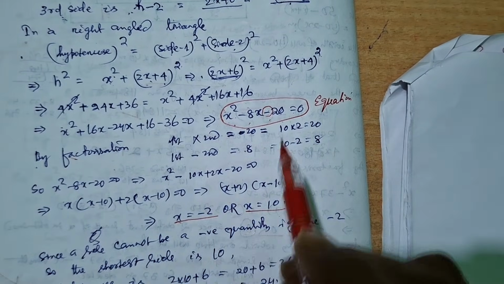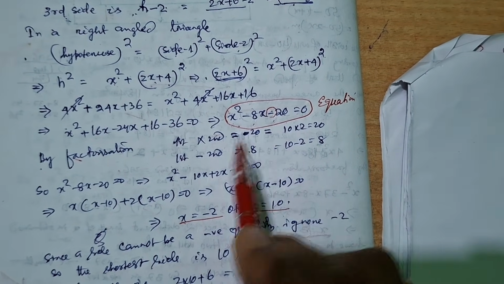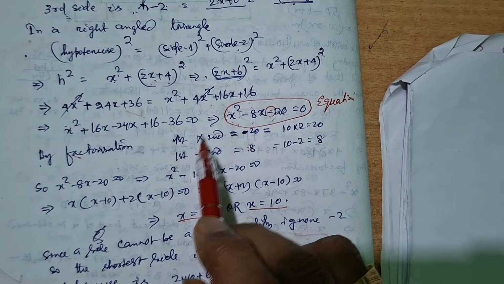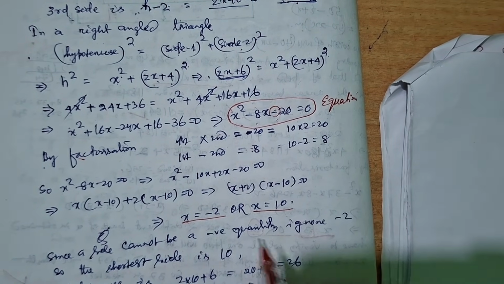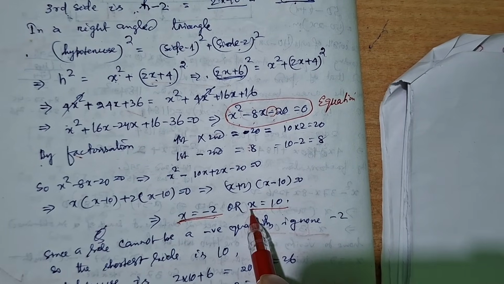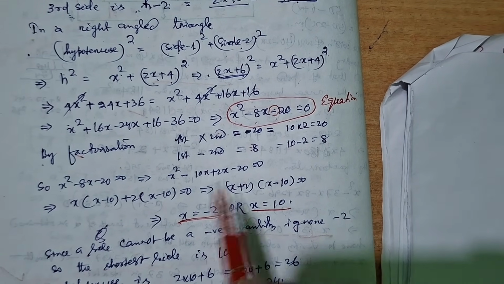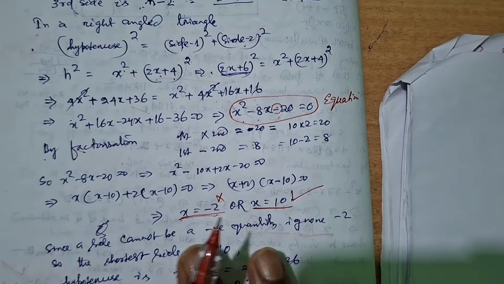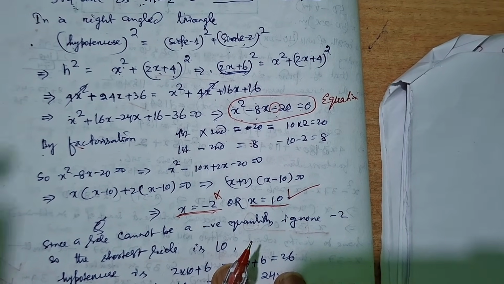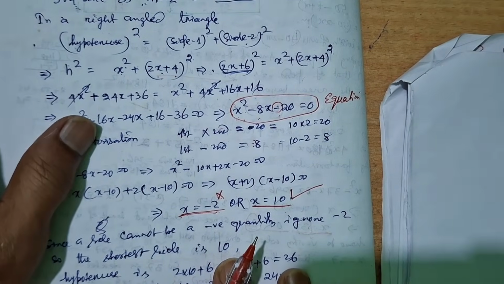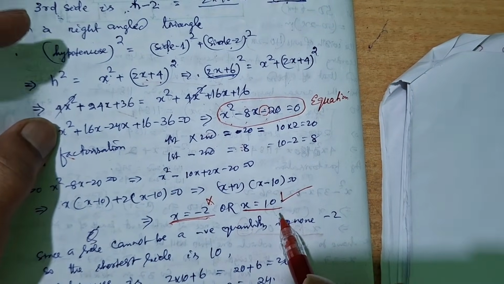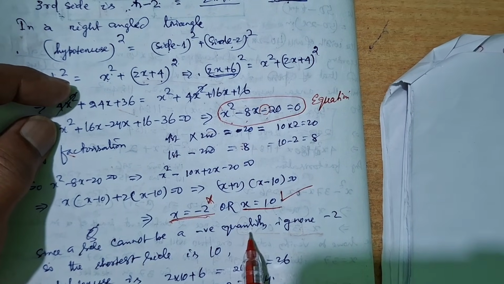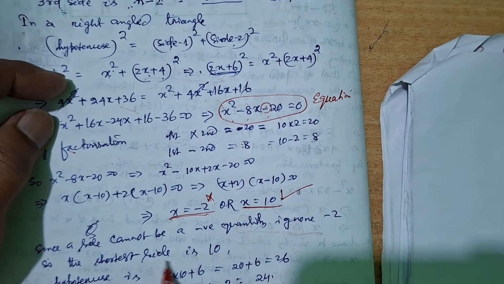Now from this you solve by factorization. Since it is minus, the two numbers should be deducted. This is the only criteria. Now you apply this, and you get x is equal to minus 2 or x is equal to 10. But you know that a side cannot be minus, so discard this. So x equal to 10 is the only solution applicable to us. Since a side cannot be a negative quantity, ignore minus 2, so the shortest side is 10.